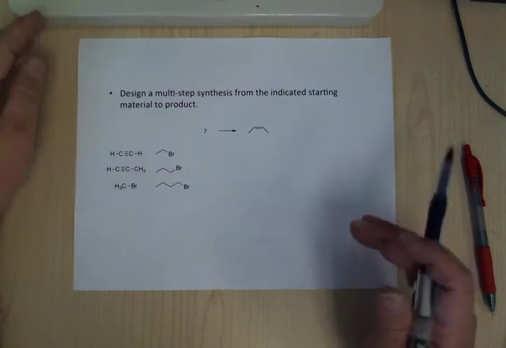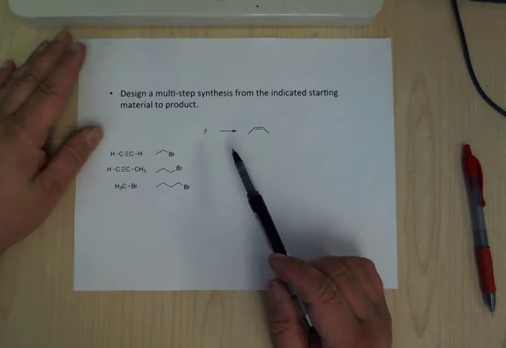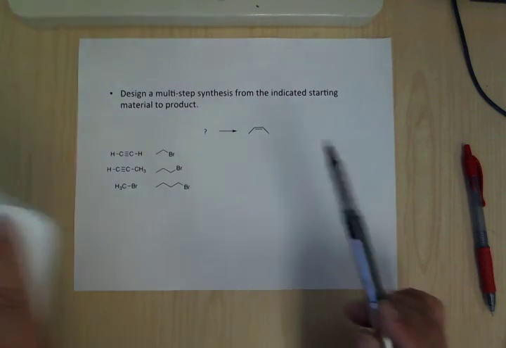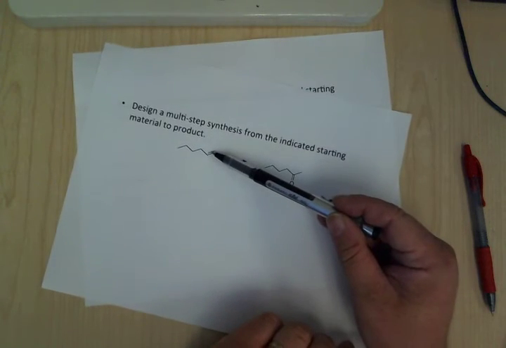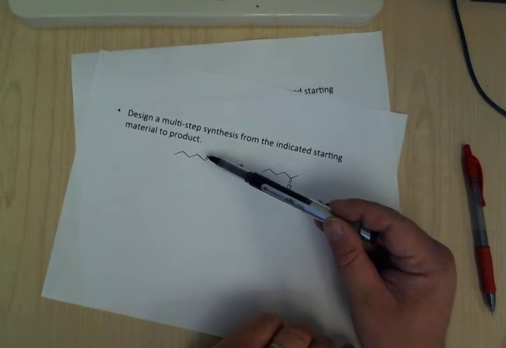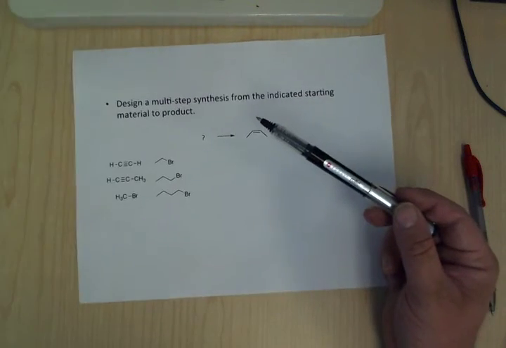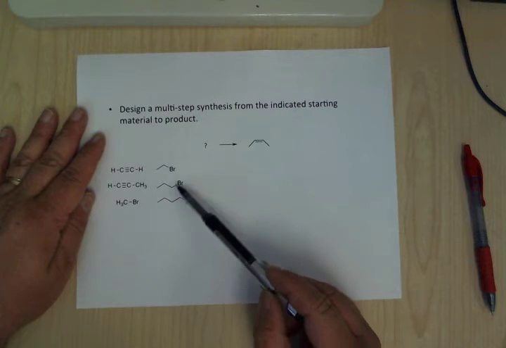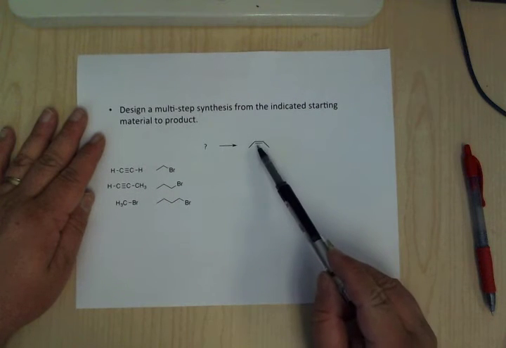Because in the end, what we really want to do is design a synthesis. And so you're going to get one of each. One where I give you what the carbons look like, and you have to start from that specifically. And then another one where I give you a list and you have to pick the products from the list. Pick the carbons from the list to generate this.